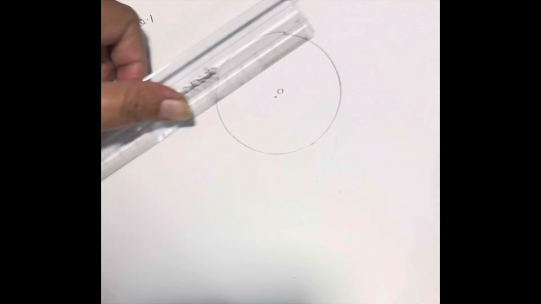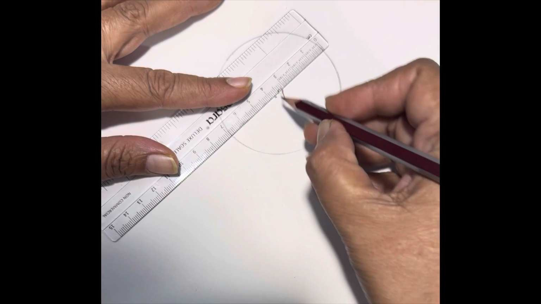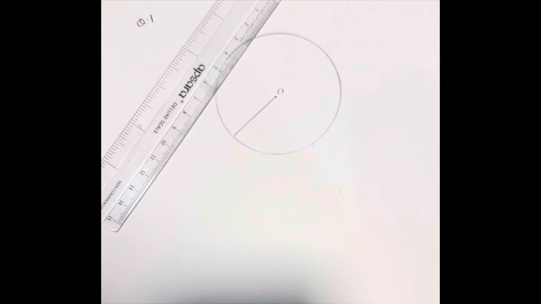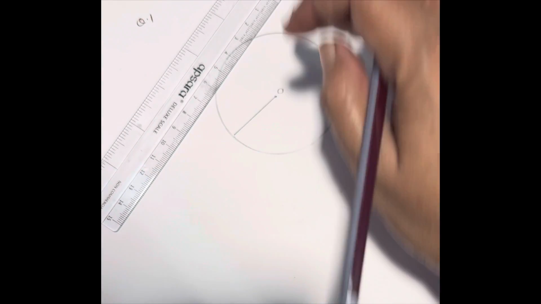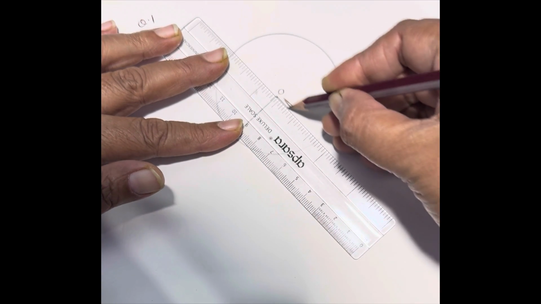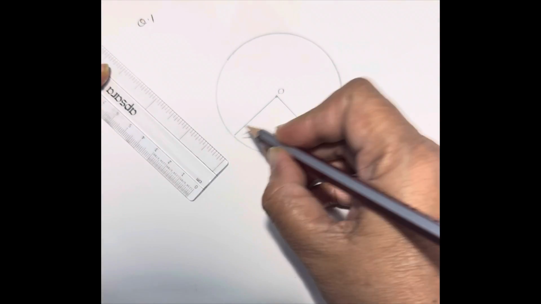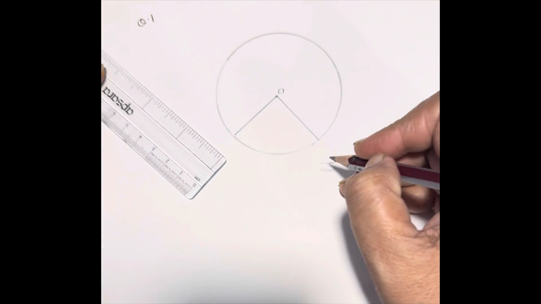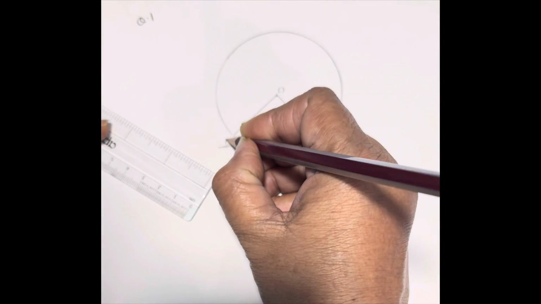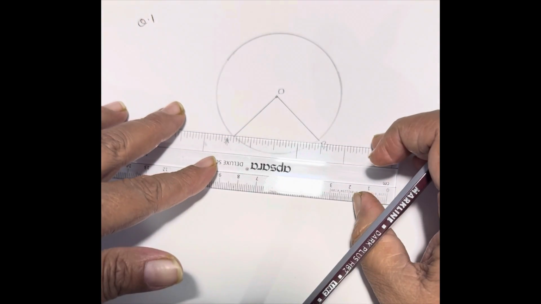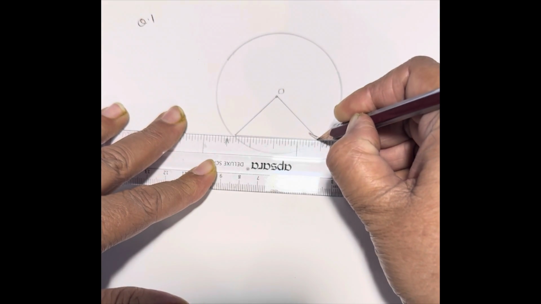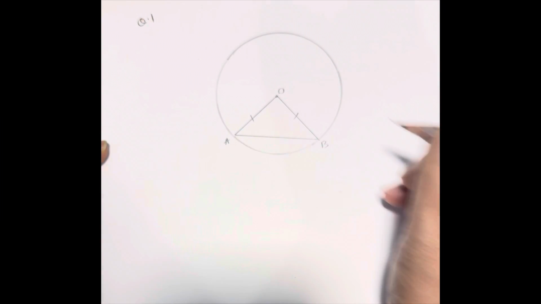Right, so you know that all the radii from center to circle, the distance is same. Whatever the radius we have taken, this is radius and this also is radius, which will be same for this particular circle. So these two lengths will be same, and we mark these points as A and B, and if we join this line segment AB, we'll get a different length. So these two are equal.